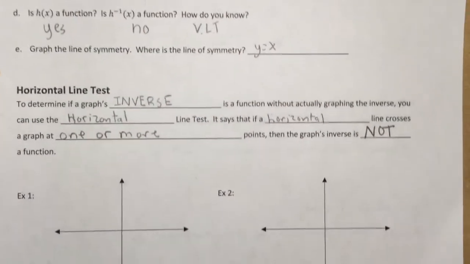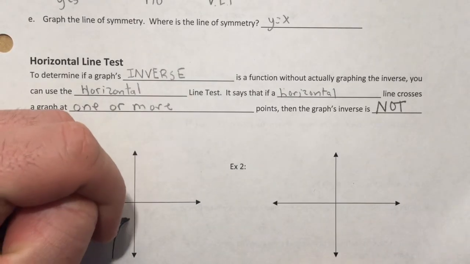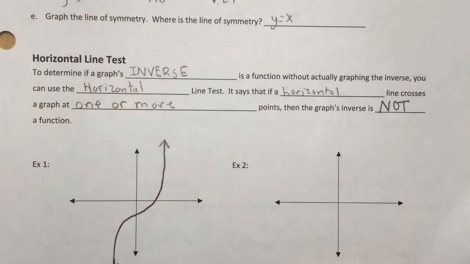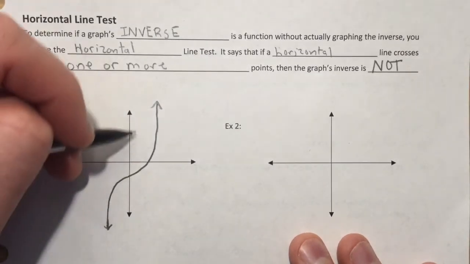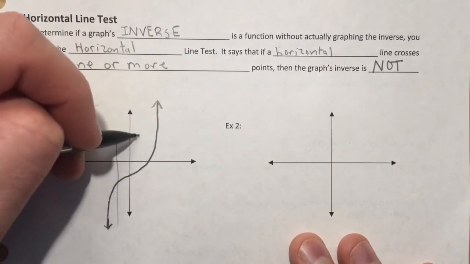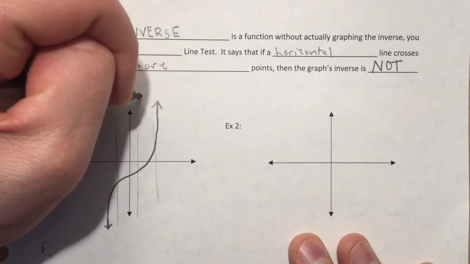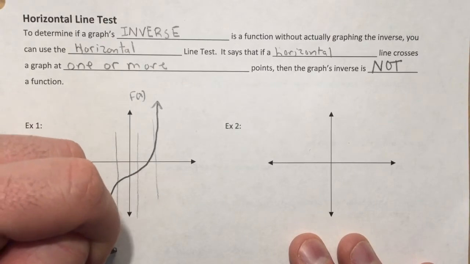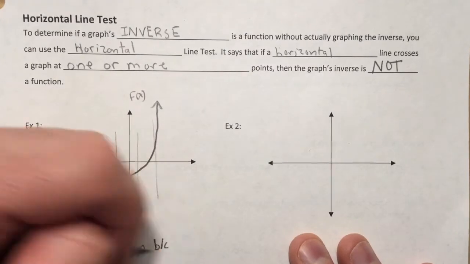Okay, so here's some other examples. I'll draw a cubic. If I draw vertical lines, that's telling me that f of x is a function because of the vertical line test.